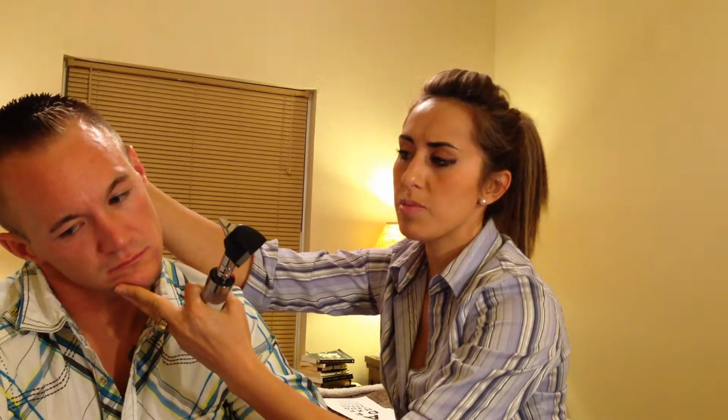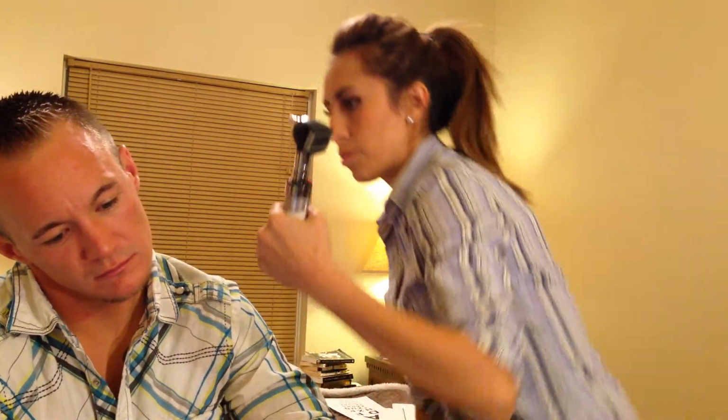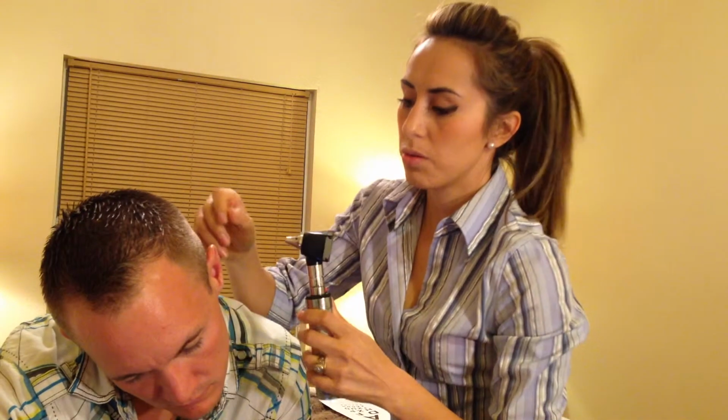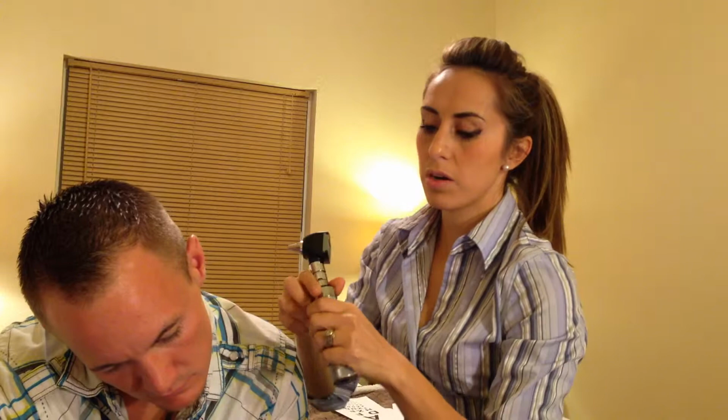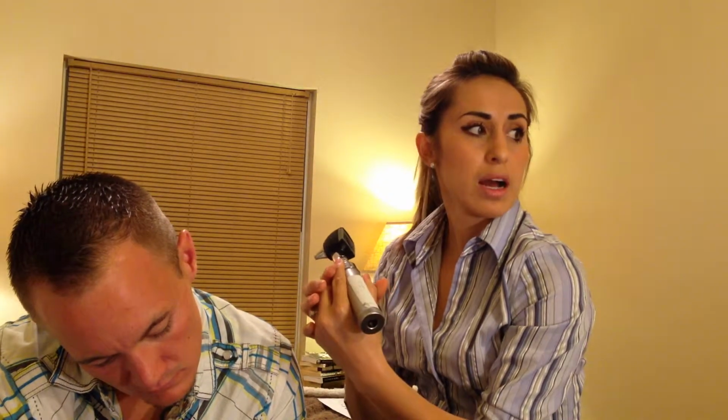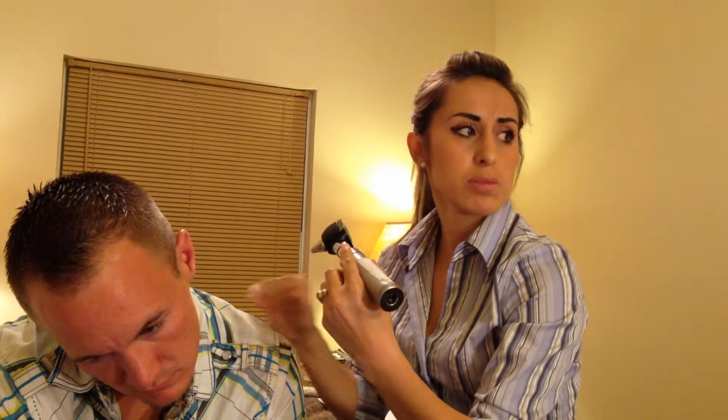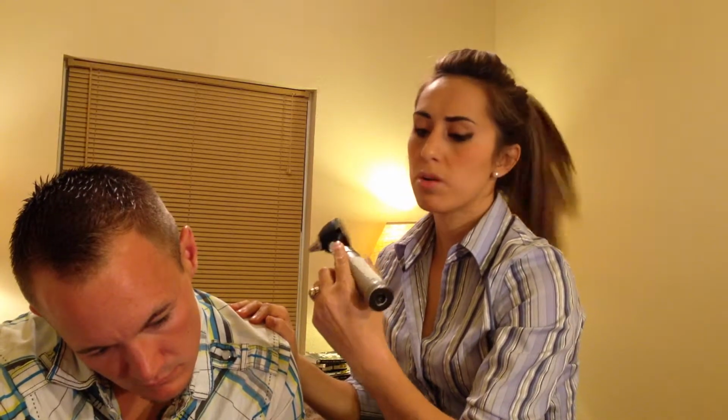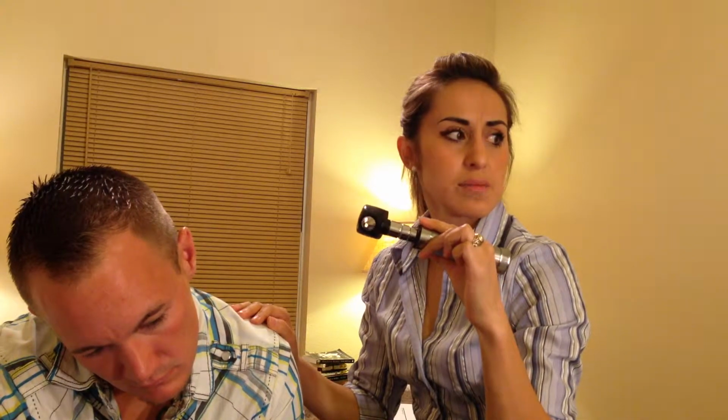So what we want to do is go ahead and tilt the patient's head toward his opposite shoulder, and we will be standing at this time. We want to hold the speculum in some manner where our thumb and index finger sit right in between, and it's supported by our middle finger, just like this.